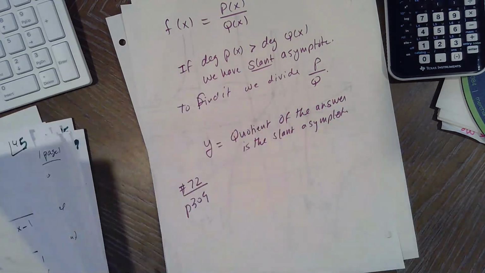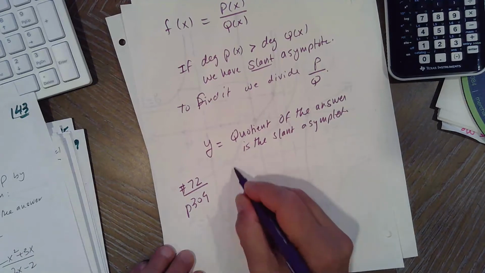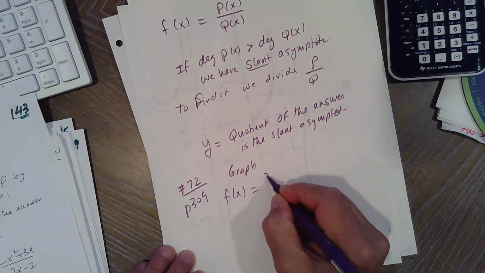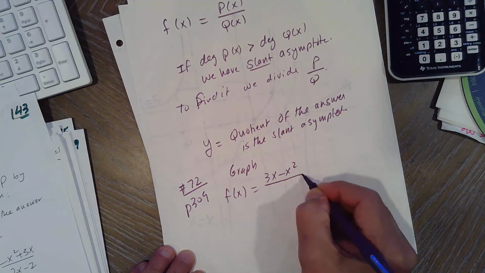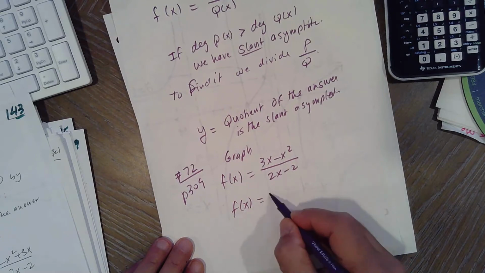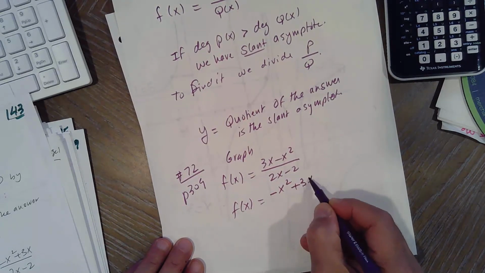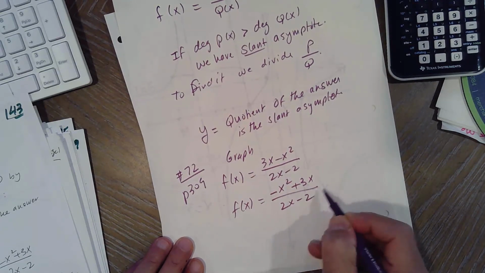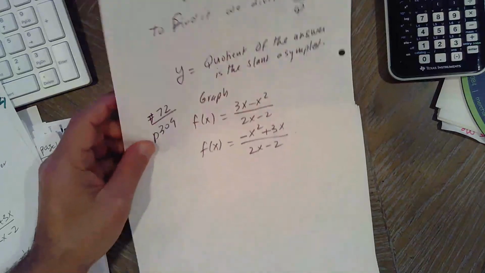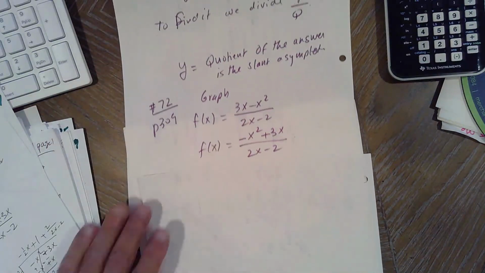72, page 309. So how do we graph f of x equals (3x minus x squared) over (2x minus 2)? We want to write it in order, so we're going to do negative x squared plus 3x, the highest degree first. We always do that so we find the asymptote and don't get mixed up. So start with the domain.